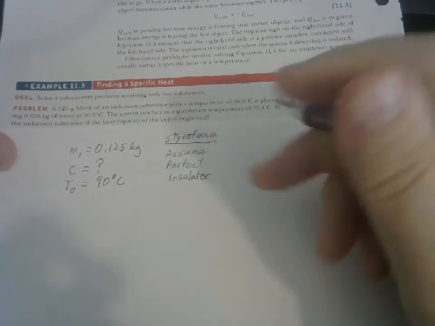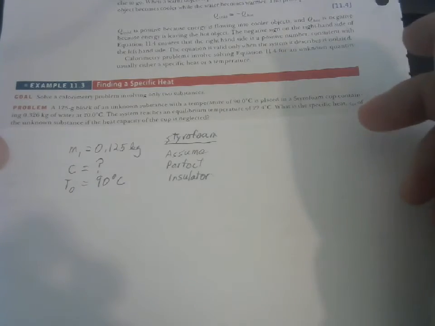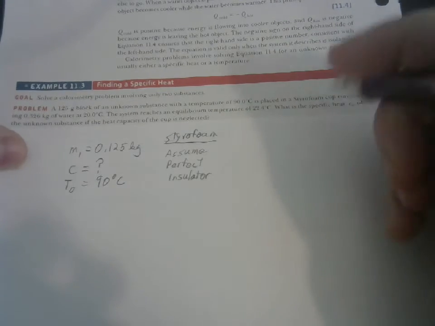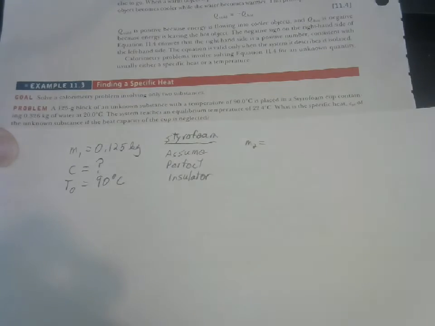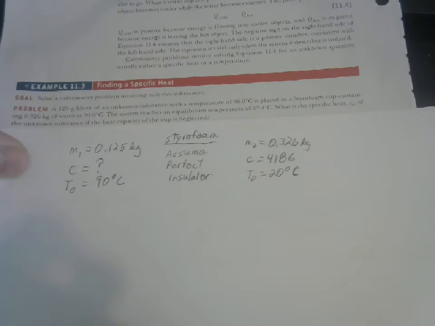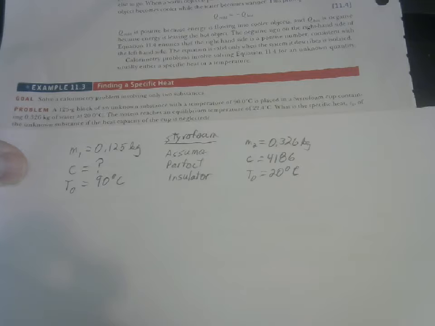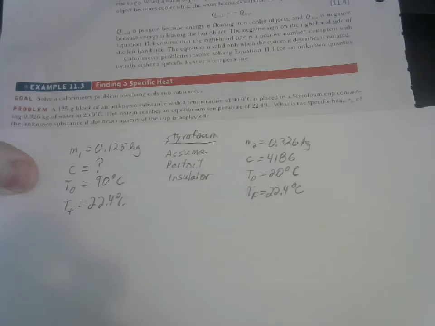So the styrofoam, or into, placed in a styrofoam cup containing 0.326 kilograms of water at 20 degrees Celsius. The system reaches an equilibrium with a temperature of 22.4 degrees Celsius. So what is the specific heat of the unknown substance if the heat capacity of the cup is neglected?